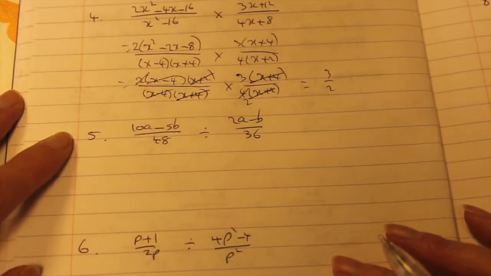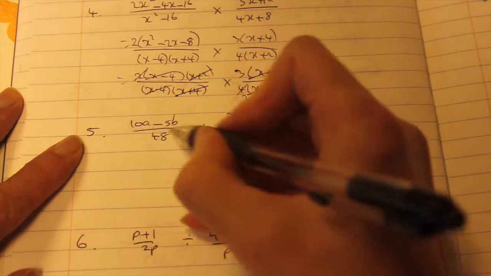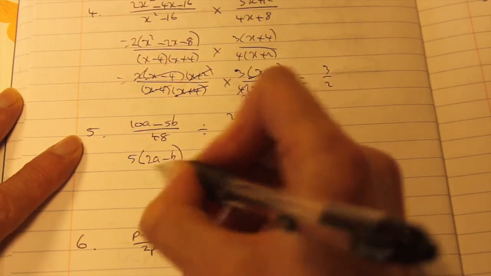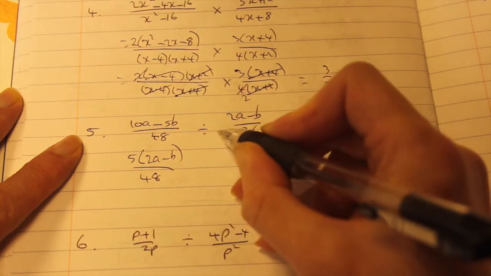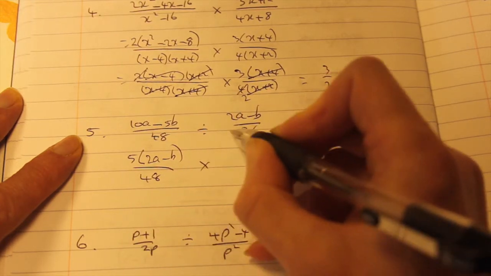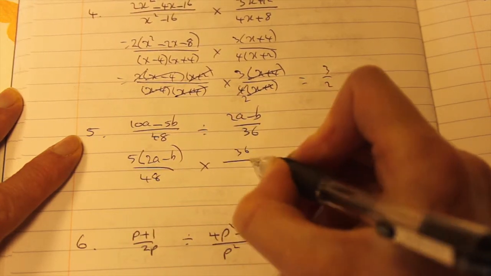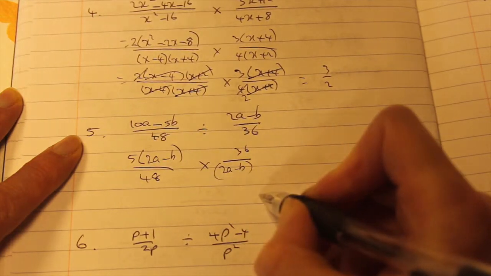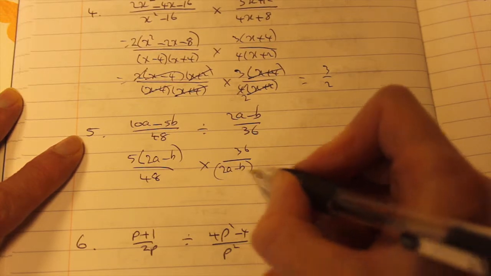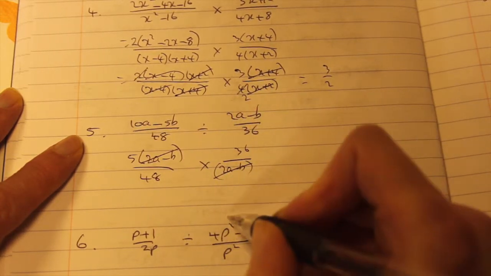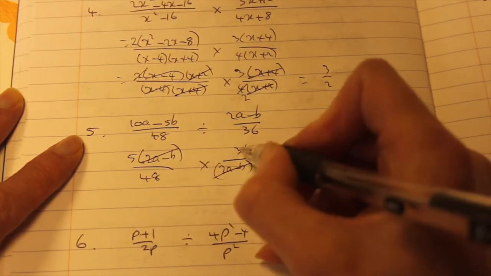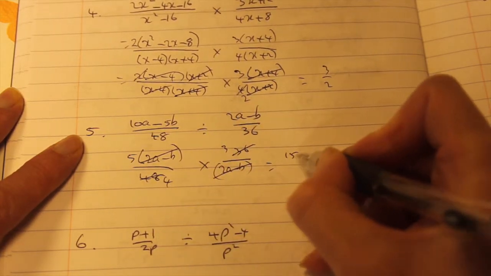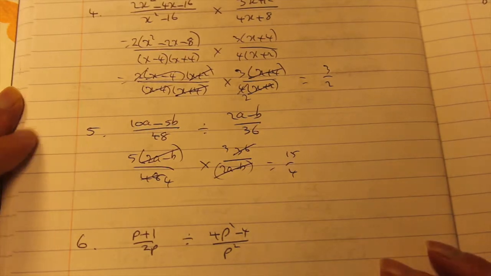The next one, number 5. Factorising that, pull out a 5. So it's 2a minus b. To divide by a fraction, you turn this upside down and multiply. 2a minus b, more than one term, I'm going to put brackets around it. I'm looking to see what cancels. 2a minus b, 2a minus b. These two numbers cancel by 12. 12 into that 3 times, 12 into that 4 times. So it's 15 over 4.